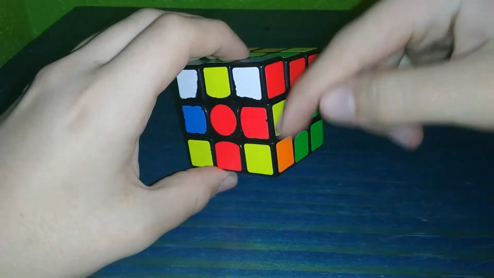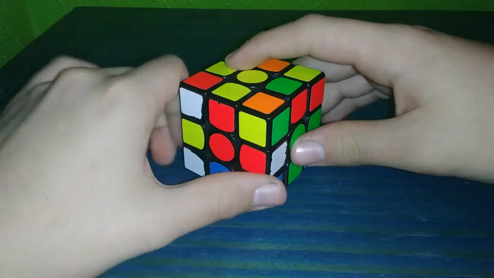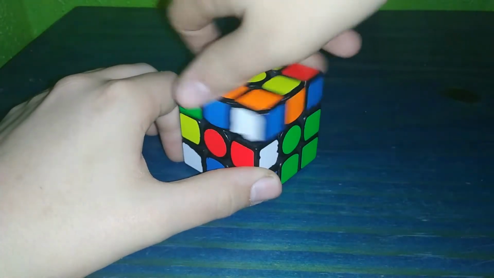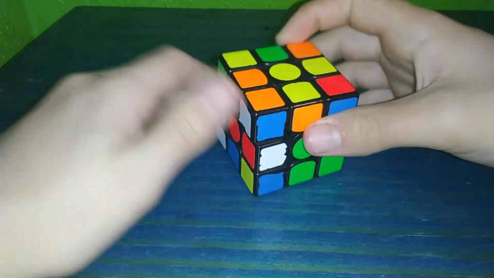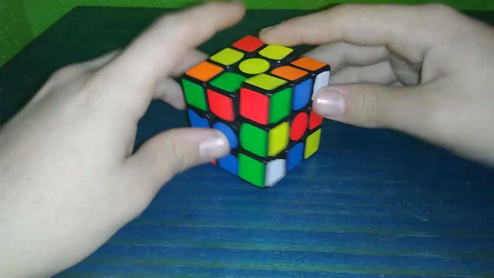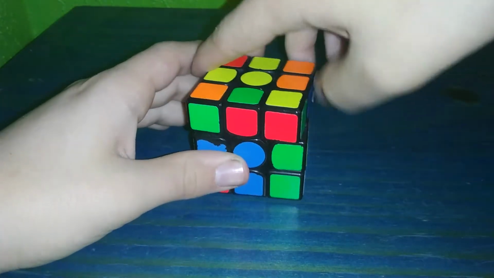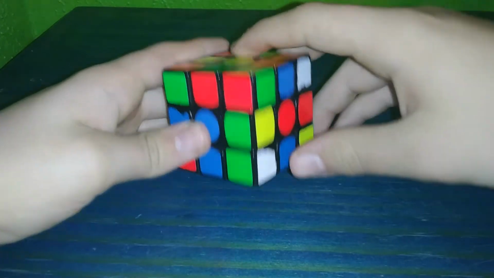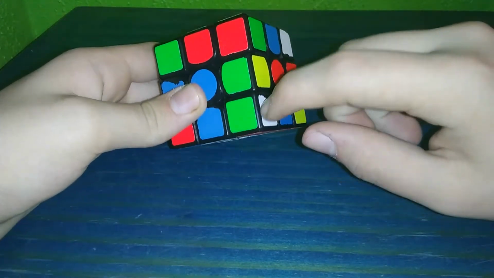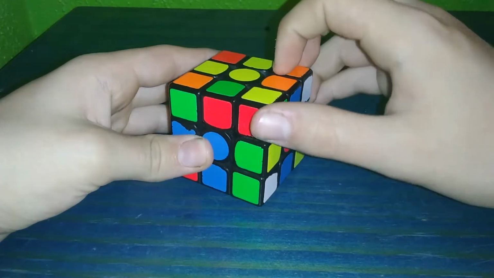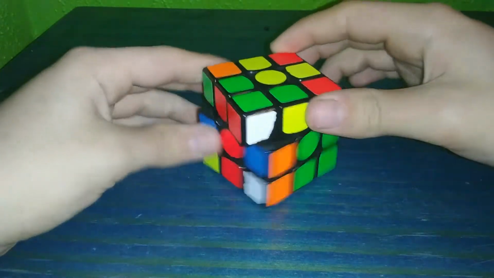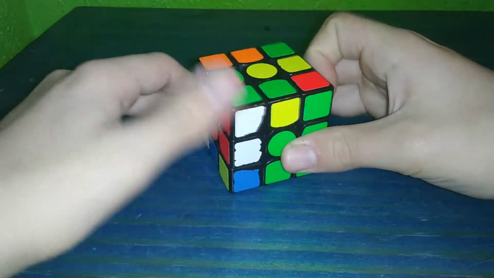Make sure the slot you're moving up into the top layer is an unsolved slot, so that when you twist the top layer, you're not messing up something you already did. And then move the edge around by twisting the top layer so that it's directly next to the corner, and when you bring it back up, they will be paired up, and you can quickly insert them.